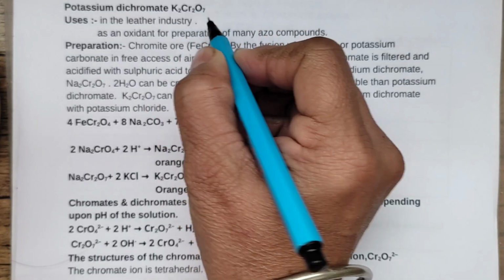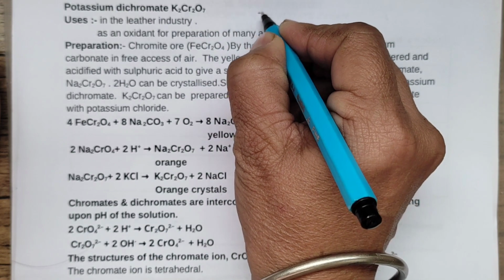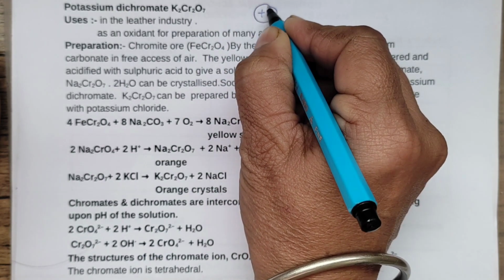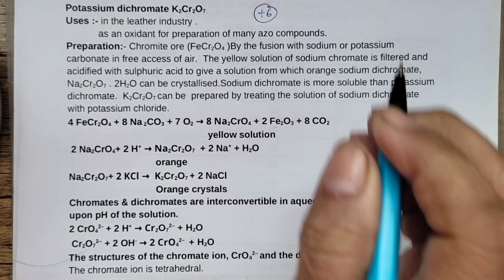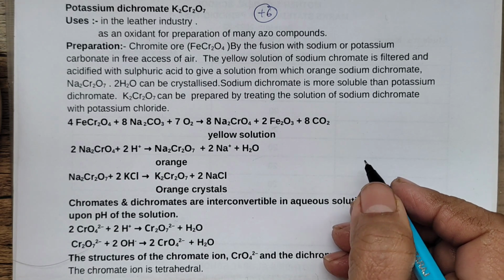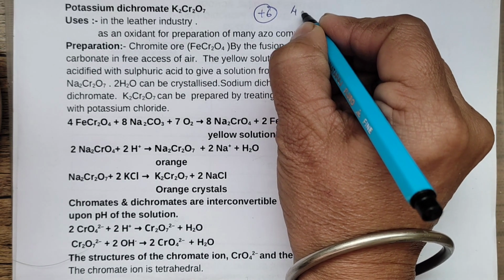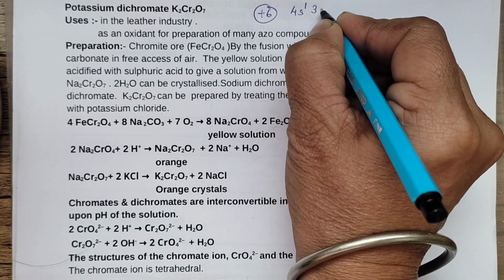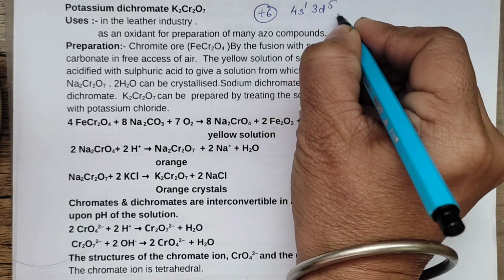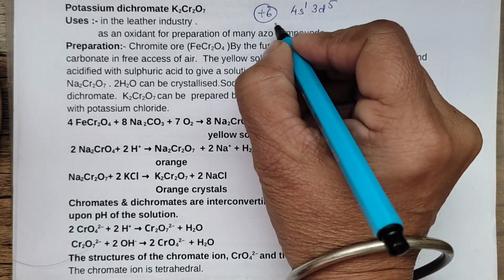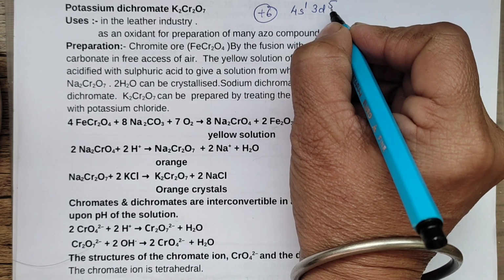You can check the oxidation state of chromium. Chromium oxidation state is +6, which is the highest oxidation state chromium can have. Chromium configuration, children, you have already seen, is 4s1 3d5. So the highest can be the sum of the two, that means +6 is the highest oxidation state.